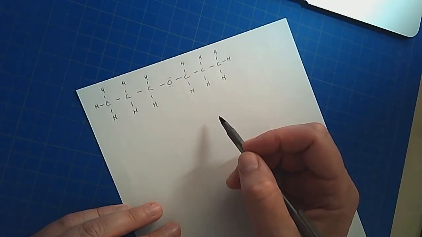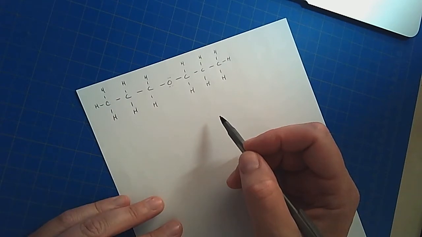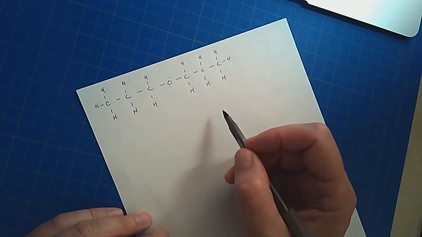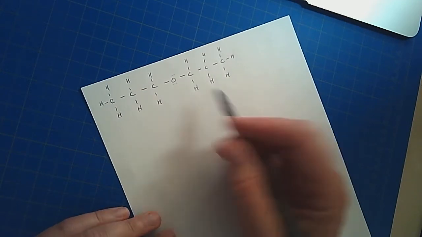Okay, so here's our next example. Let's work through this one, and I will show you another way of doing this one in addition to the techniques we've already done. So let's again work left to right.